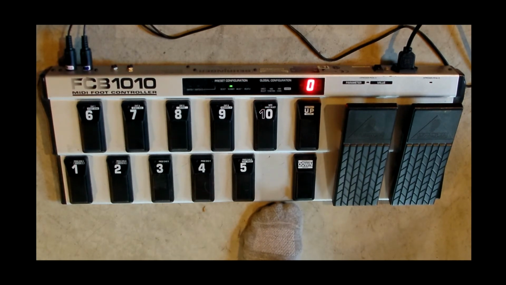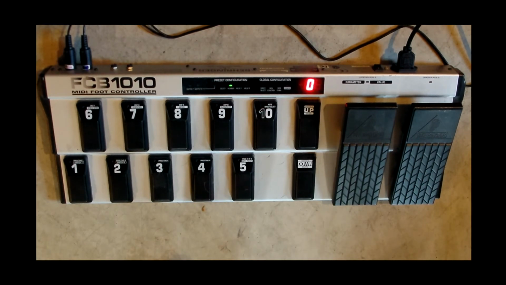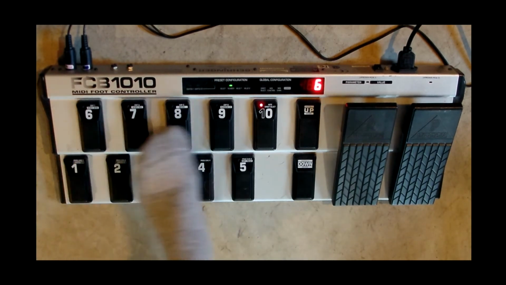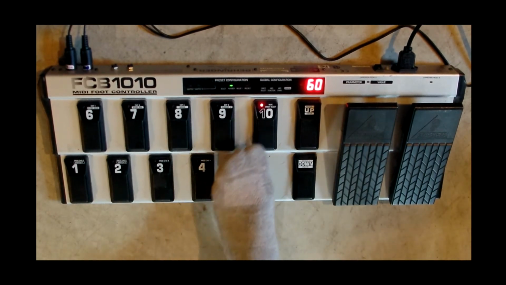Use the numbered foot switches to enter the numerical value corresponding to the MIDI note you wish to assign. The range values are from 0 to 127. For this example, press the 0 switch, which assigns you to the lowest note available, which is C-2. So, for my purposes, I'm going to hit 60, which equates to the note middle C. For your purposes, you may want to do C-2, which would be 0 again.